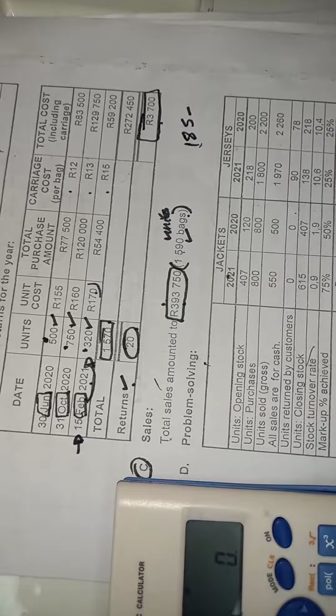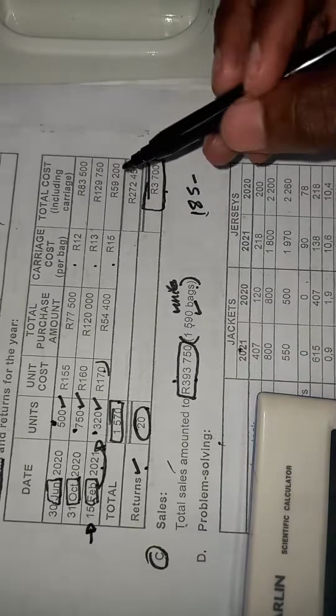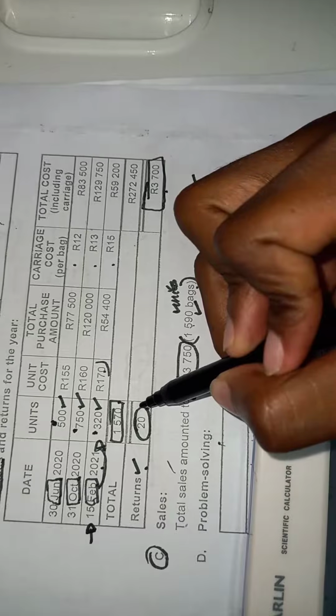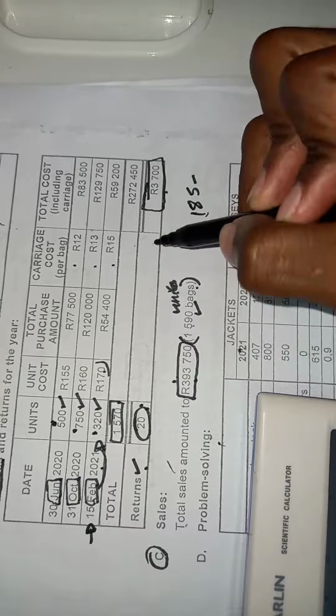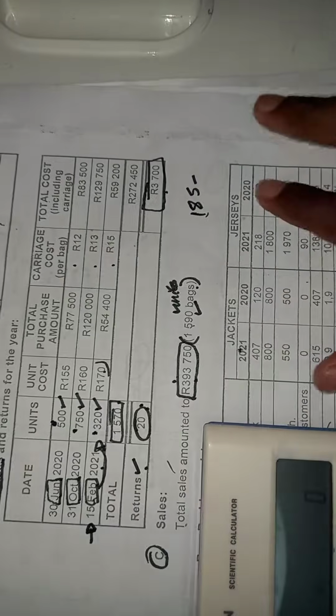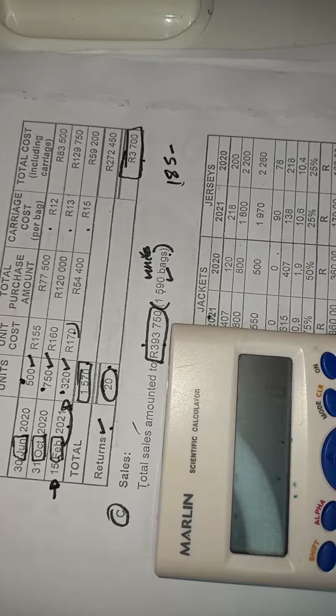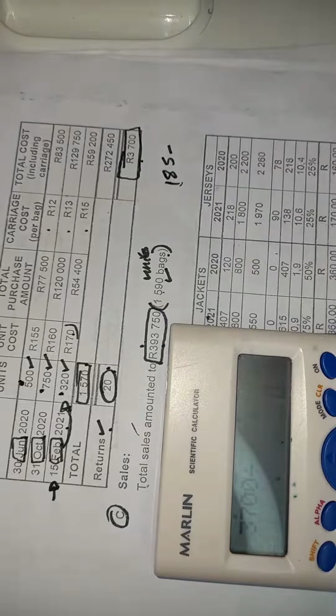Okay. We can simply say, okay, 3.7. Actually, what we want here is to find out where this 20 units belong. And they did not tell us where it belongs. It's simple, but I'm trying to find the easiest way for you to get it and understand it. We can simply say on our calculator, 3.7 divide by the 20 units.